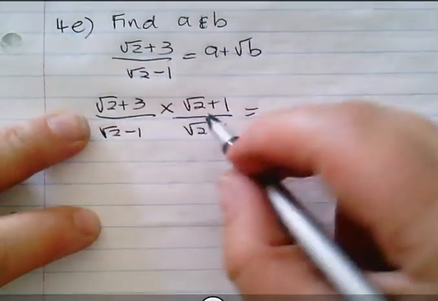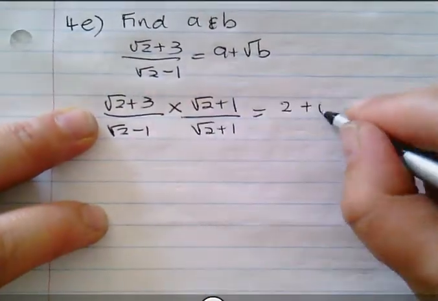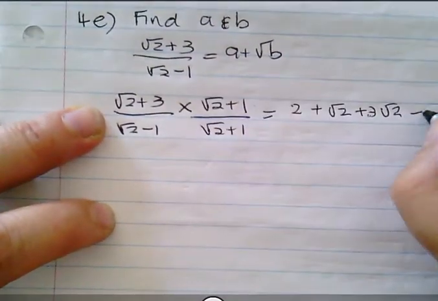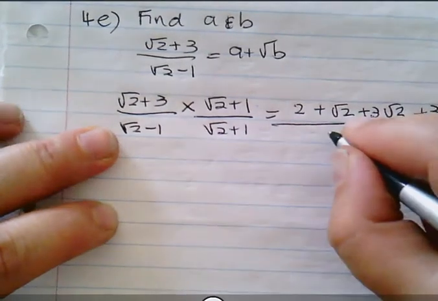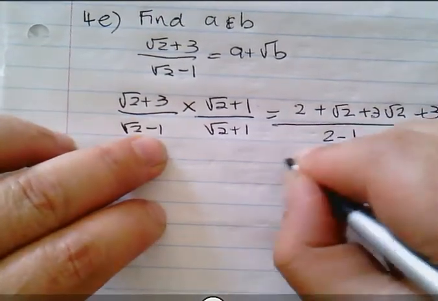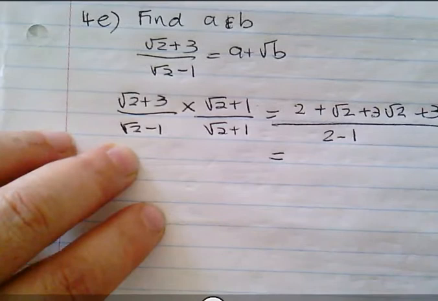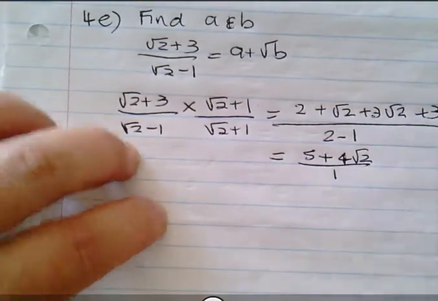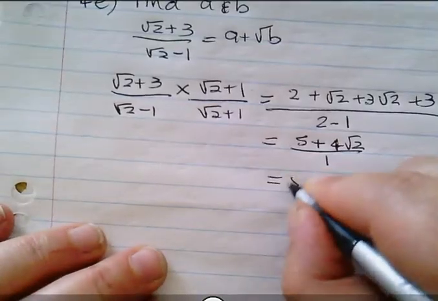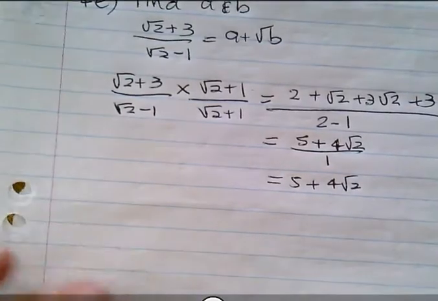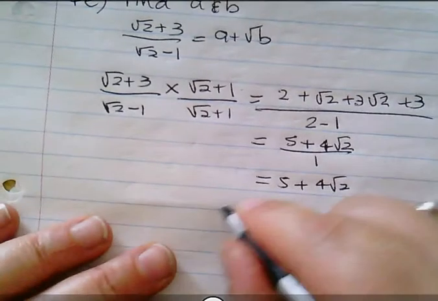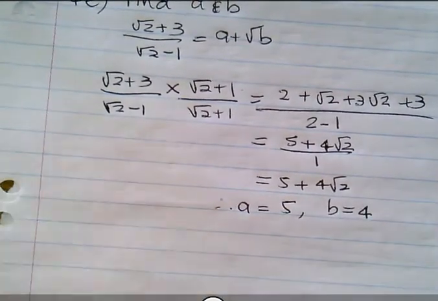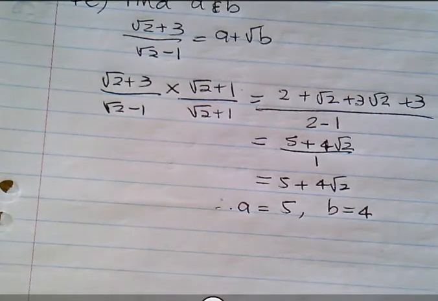Root 2 times root 2 is 2, plus root 2 times 1 is root 2, plus 3 root 2, plus 3, over root 2 squared is 2, minus 1 squared is 1. Collecting like terms, we've got 5 plus 4 root 2 over 1. It just happens to be 5 plus 4 root 2. That's fine. That one's an easy one. So therefore, what does A equal? 5 and B is 4. But A and B could have been fractions as well, hopefully.